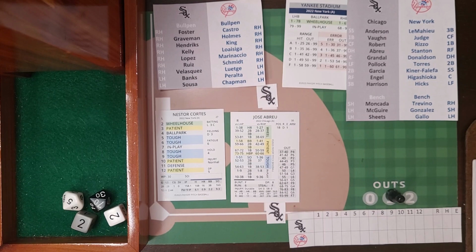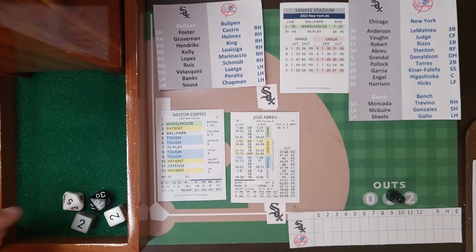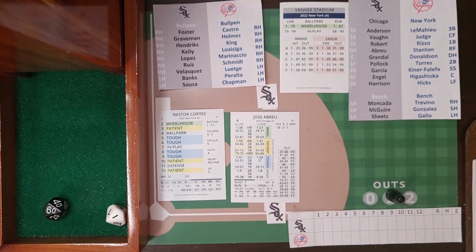Cortez, 4's ballpark, 75, and that's going to be, again, with a right-hander, that's in the in-play result. No wheelhouse, it's an in-play. So Abreu in play needs a 38 or less to get a hit. 61, though, is going to be a ground ball to third. That's a possible double play.